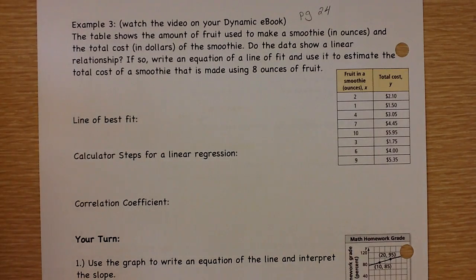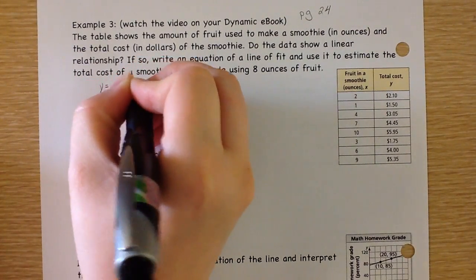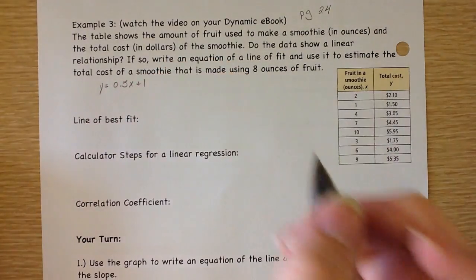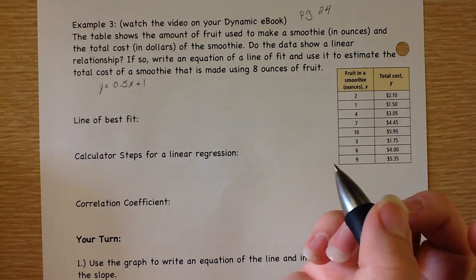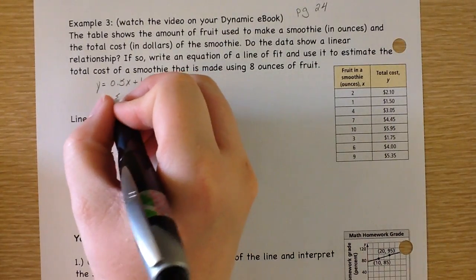Okay, hopefully you went and watched that example 3 video. And again, they're basic steps. Plotting the points, drawing a line that looks like it fits, and they end up getting, I believe, this line, right? Y equals 0.5x plus 1. And then they use the line to estimate how much it would cost for a smoothie with 8 ounces of fruit. I think they got $5.